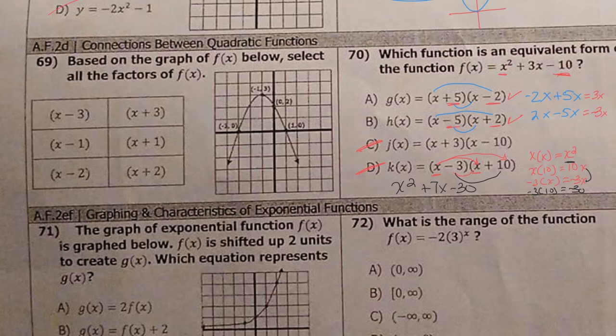So in order for something to be a factor, you have to be able to plug in your x and get 0, okay? So if you look, there's only two places that give you a 0 for your y on the graph they gave you. It is at negative 3, 0, and positive 1, 0, okay? Do you see those 2 points on the graph? Okay, so that means the only groups that are factors are the ones that will give you a 0 if you plug in negative 3, or a 0 if you plug in positive 1. Okay? It's the only way to get a factor.